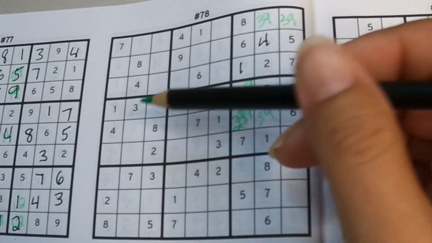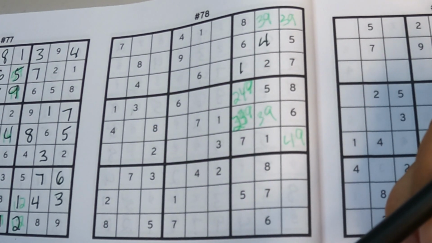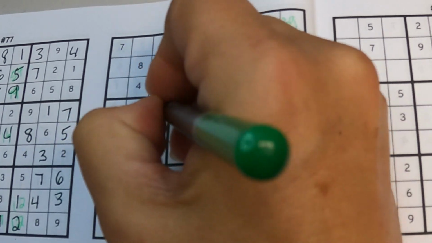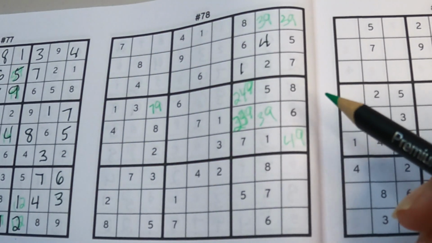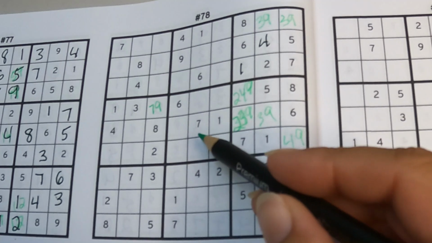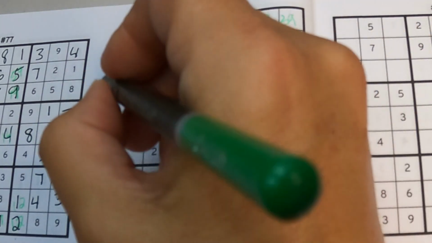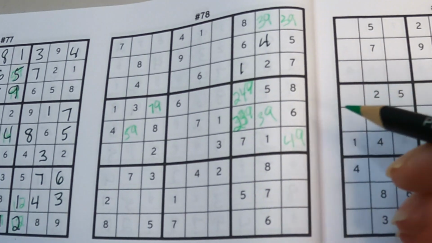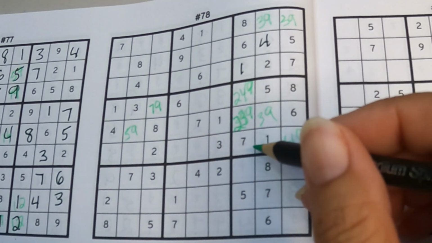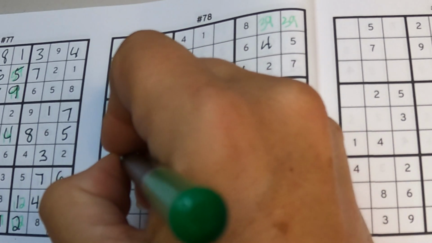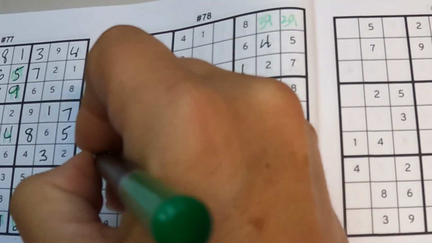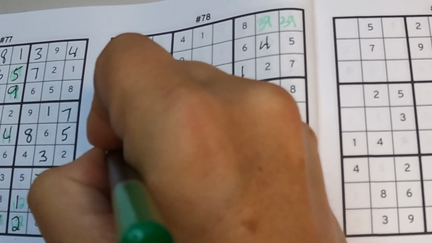If we look at this box, we're missing 5, 6, 7, and 9. We've got 5 and 6 here, so 7, 9. 6 and 7 here, so 5, 9. 7 here, so 5, 6, 9, and same here, 5, 6, 9.